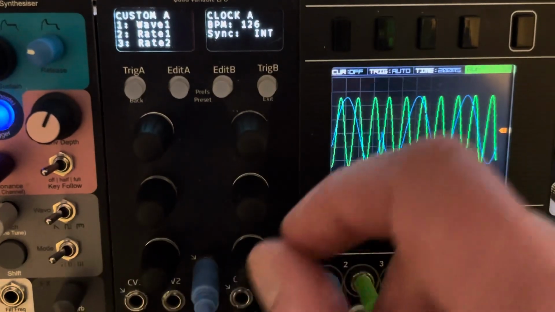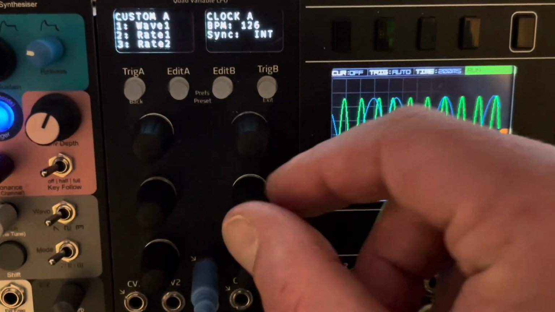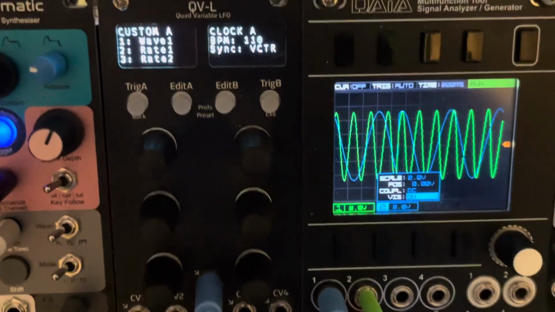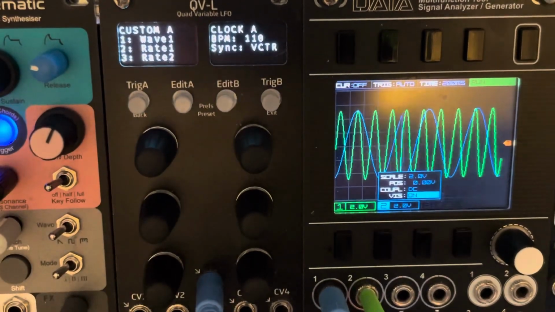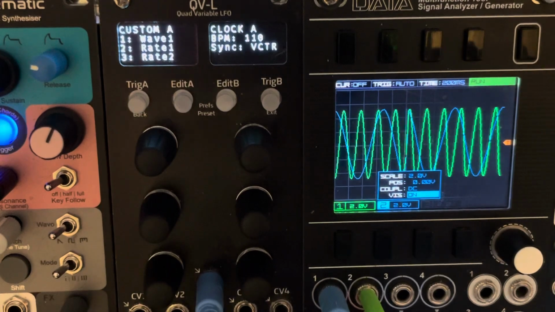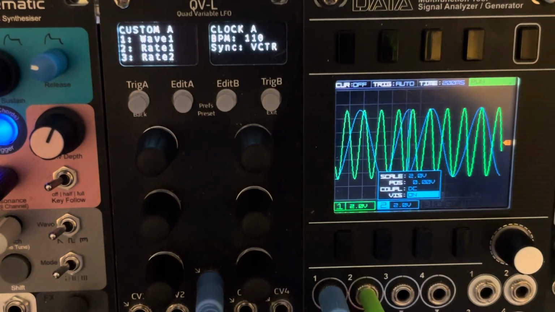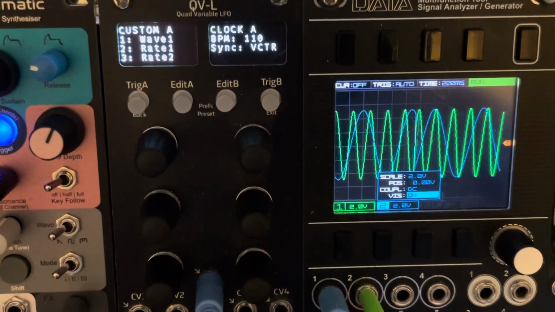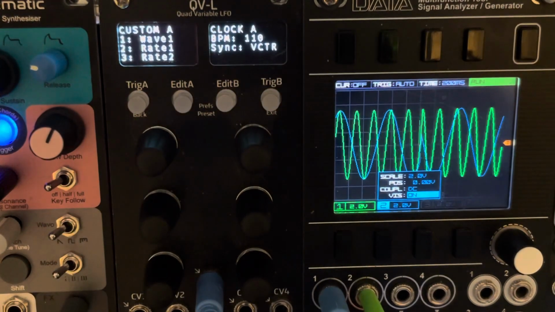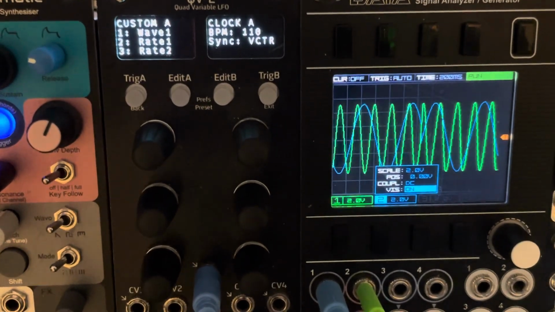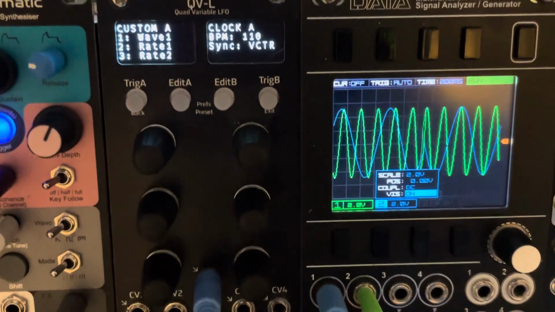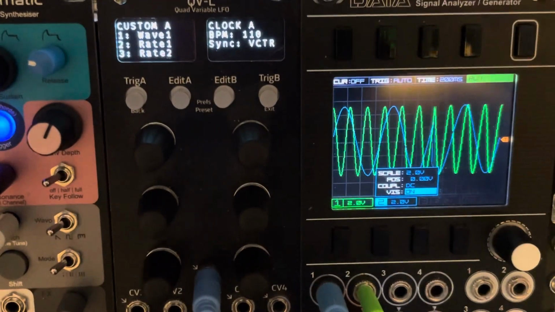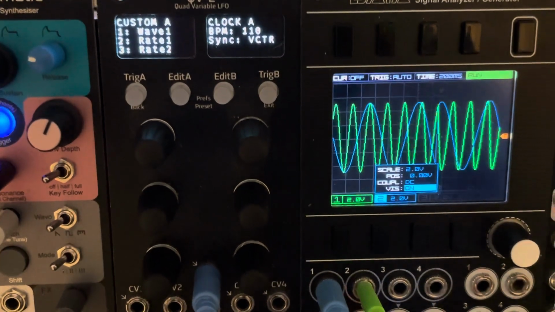So clocking for the A side is set to internal at the moment. That's the default, so it's for both sides. But what I can do is change that to vector. And because I've got the patch cable in the back, the ribbon cable connecting the expander port of the Vector to the QVL, if I change the BPM of the Vector, it changes immediately and accurately on the QVL. So you can clock your QVL from your Vector. In fact, you can clock your QVL from anything that will send a clocking signal into the gate 1 or 2 inputs on the QVL. It's just if you have a Vector, it's really easy with the backplane.